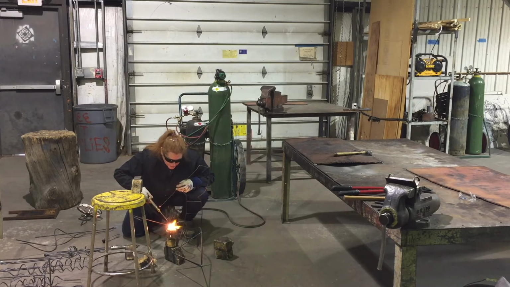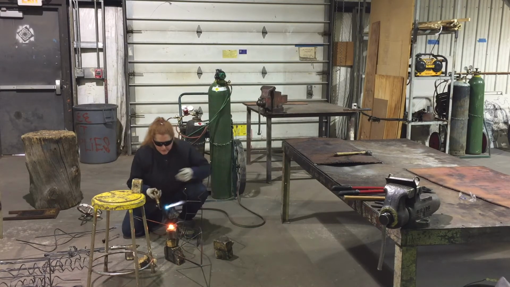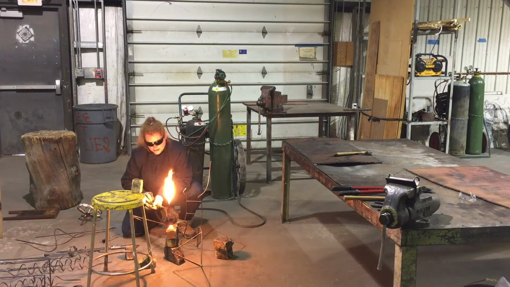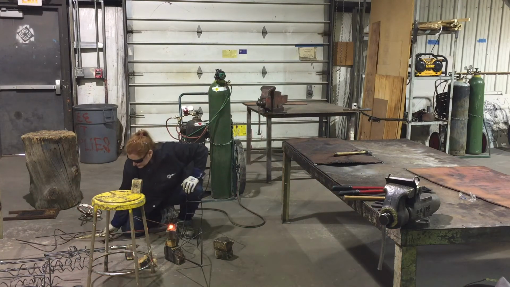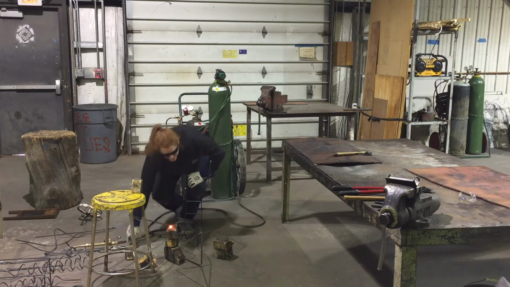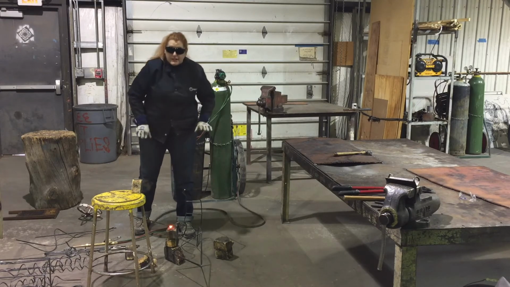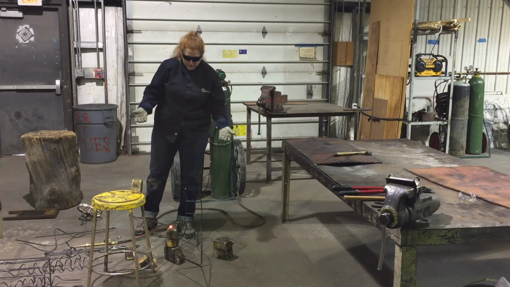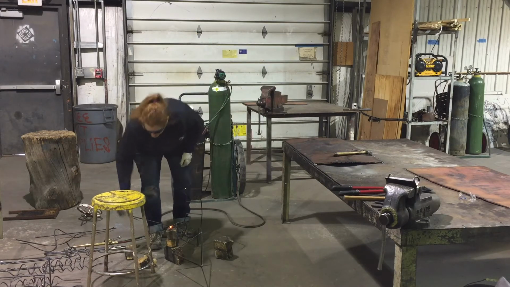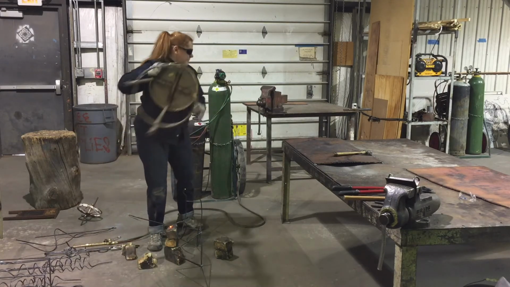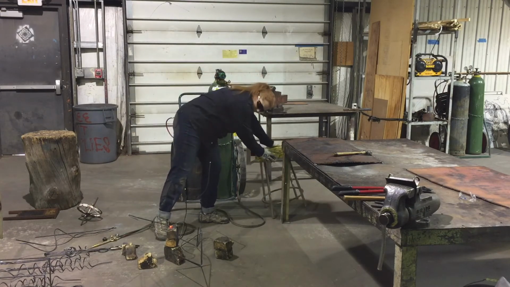Got a nice strong weld in there. Round off that little nubbin. Turn my torch off. Now this is going to be something that is supporting the weight of my sculpture, so I'm going to give it a second to cool off before I actually flip it up and see how things look. In the meantime, I can move my stand out of the way.